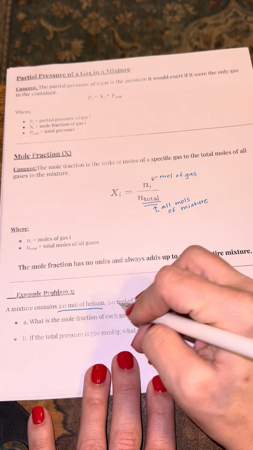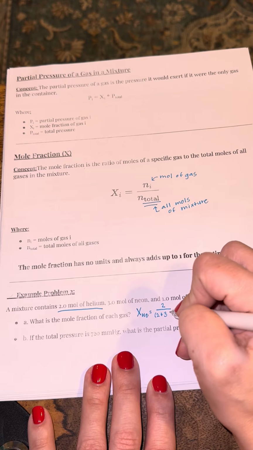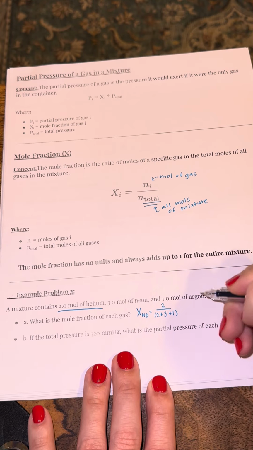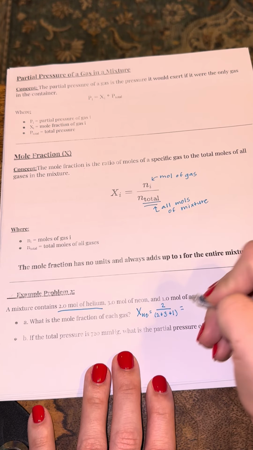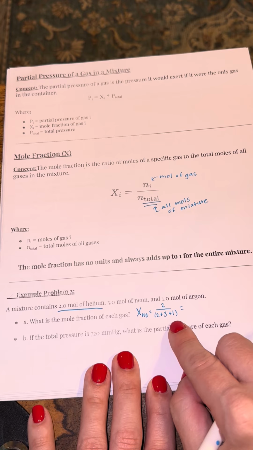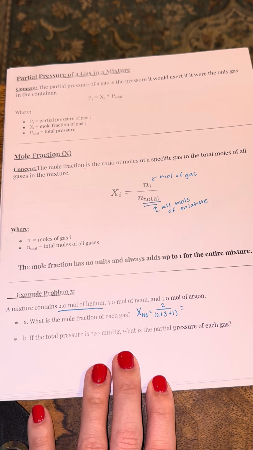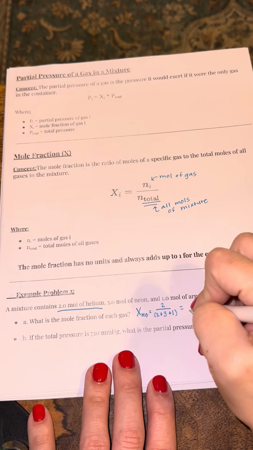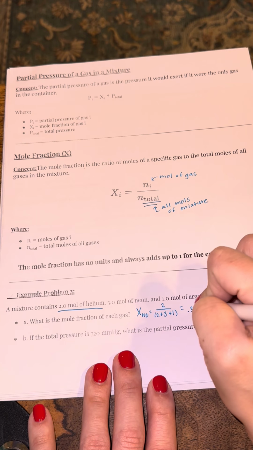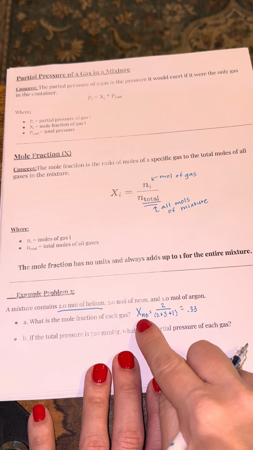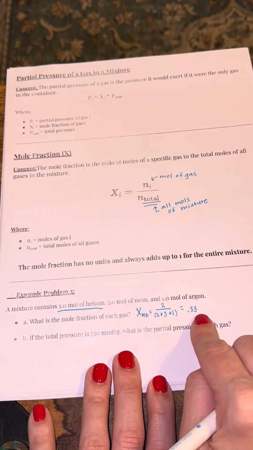I'm getting the 3 from right here. Plus 1. Right? So it's just like 2 over 6, because 2 plus 3 is 5, plus 1. And you do not multiply it by 100. So when you get your decimal 0.3 repeating, that is your mole fraction. I'm not going to put any units behind it. So the mole fraction of helium is 0.33.